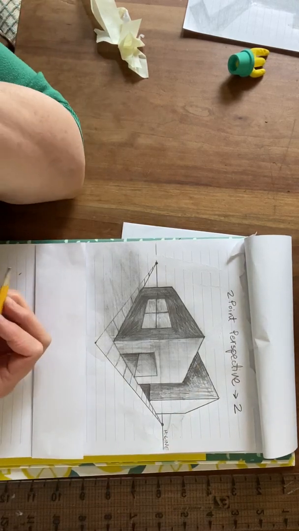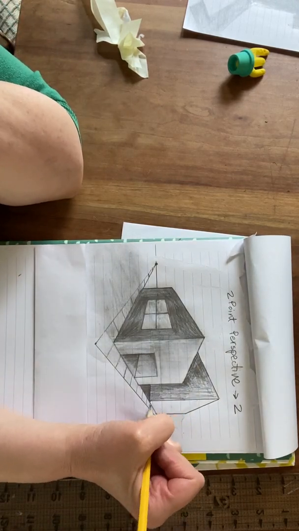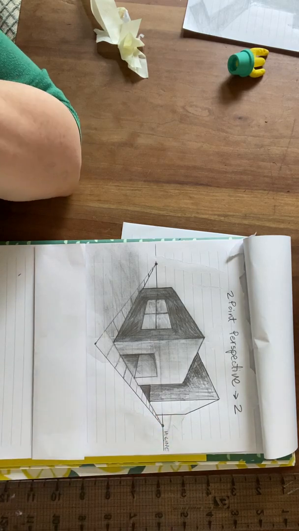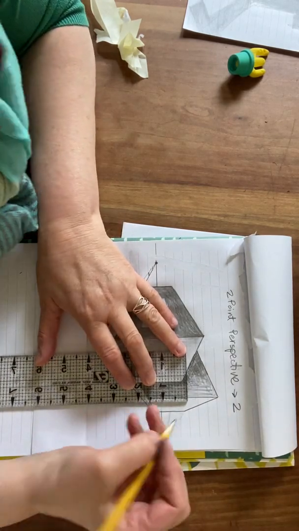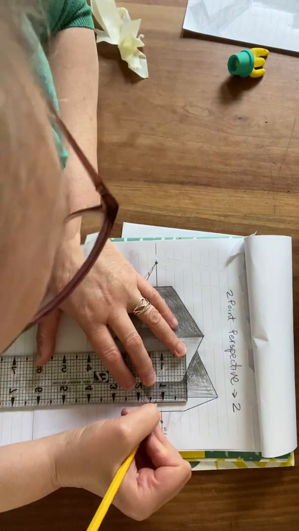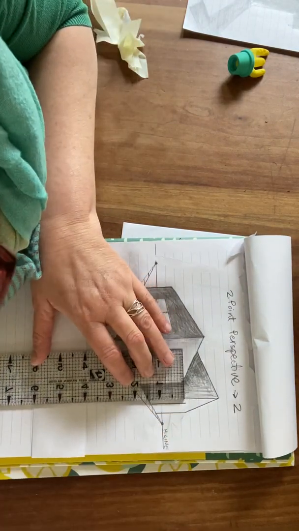Okay, so now on this side, I want to do some kind of long windows, I think. Okay, so I'm going to start off with verticals, just like before. And make sure again that they are perpendicular or at a right angle.